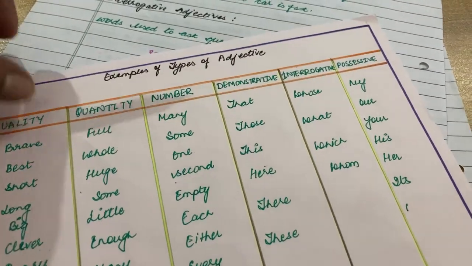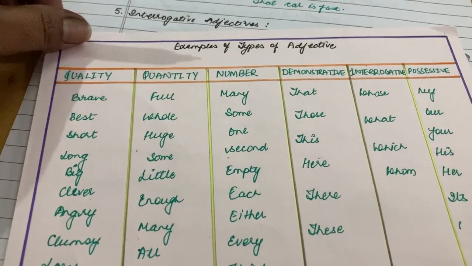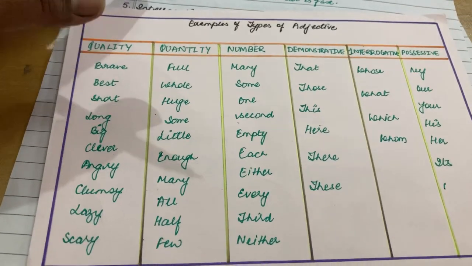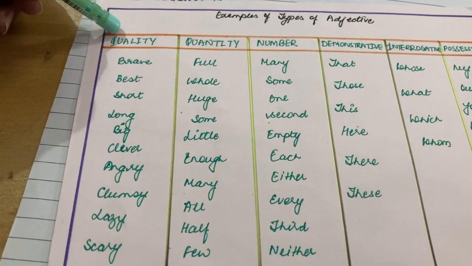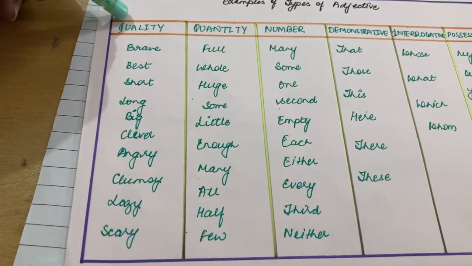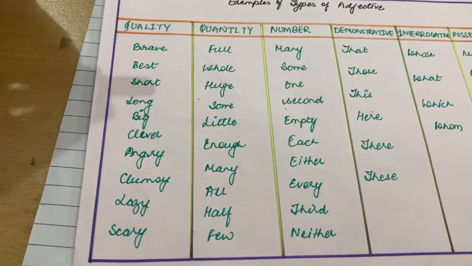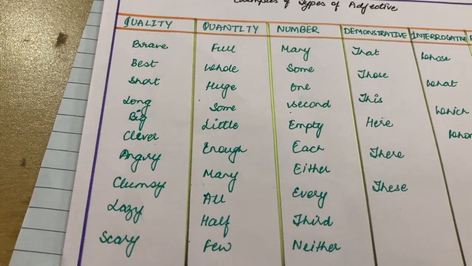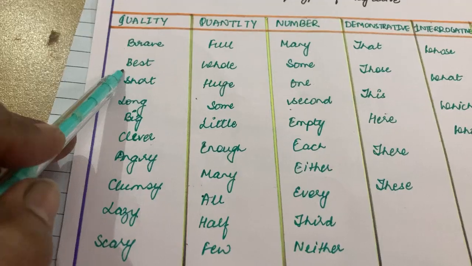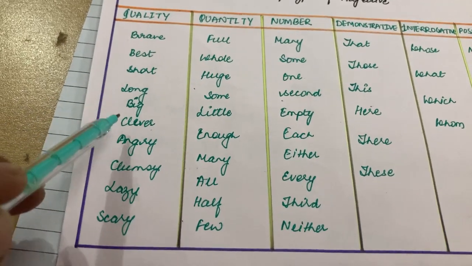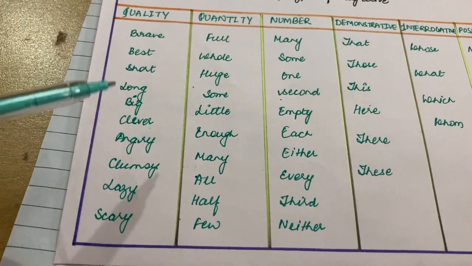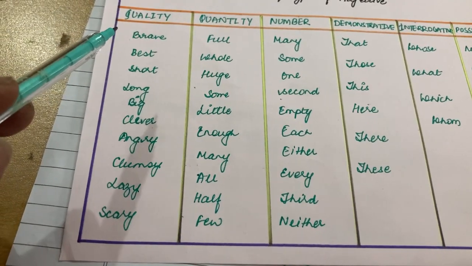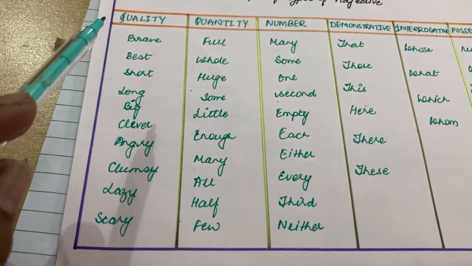So here, my dear students, I have made a very simplified table for you. These are the examples of the various types of adjectives that we have just now covered. So when we refer to quality, what kind of adjectives do we usually get? Brave, best, short, long, big, clever, angry, clumsy, lazy, scary. These are the words that are used to express the quality of a noun or a pronoun.